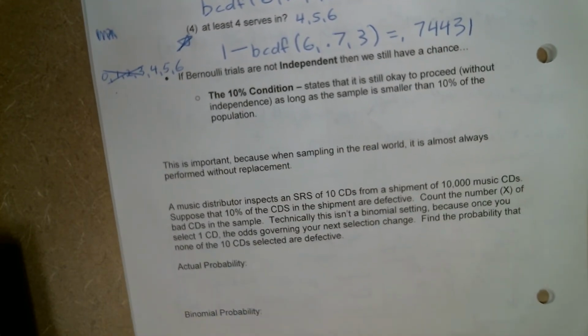A music distributor inspects an SRS of 10 CDs from a shipment of 10,000 music CDs. Suppose that 10% of the CDs in the shipment are defective. Count the number of bad CDs in the sample. Technically, this isn't a binomial setting because once you select one CD, the odds governing the next selection change. Find the probability that none of the 10 CDs selected are defective.